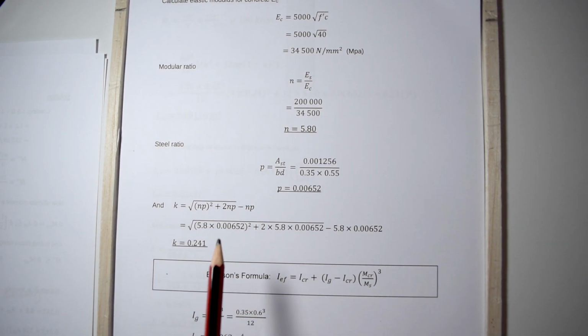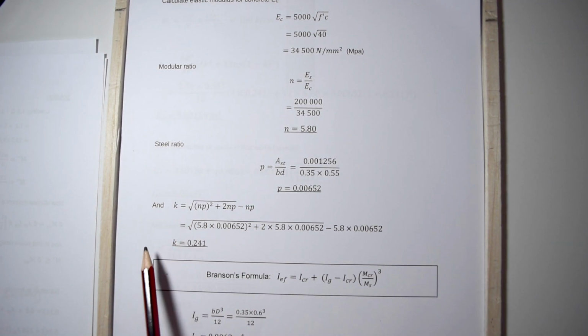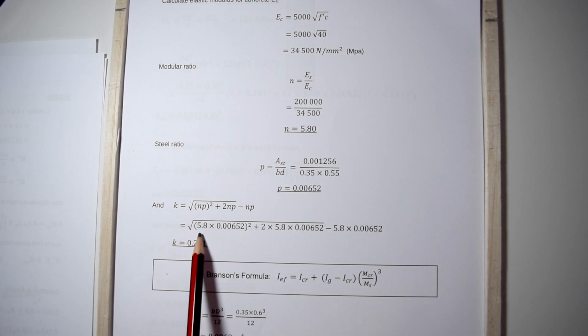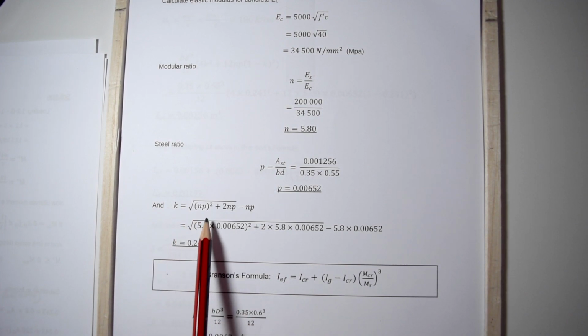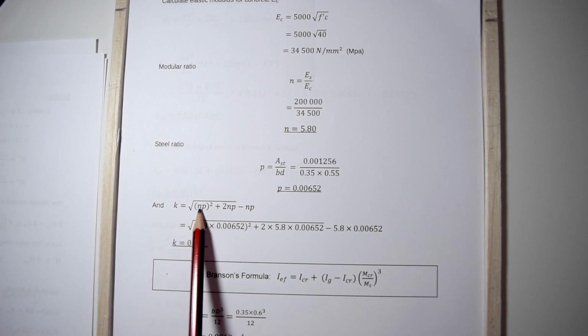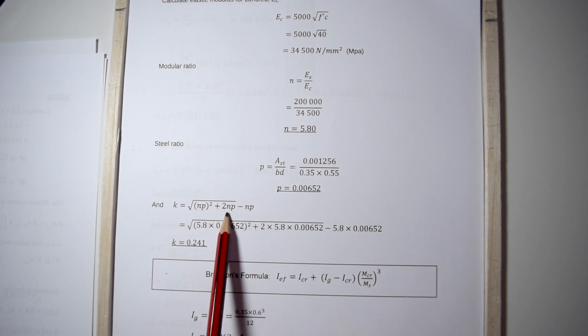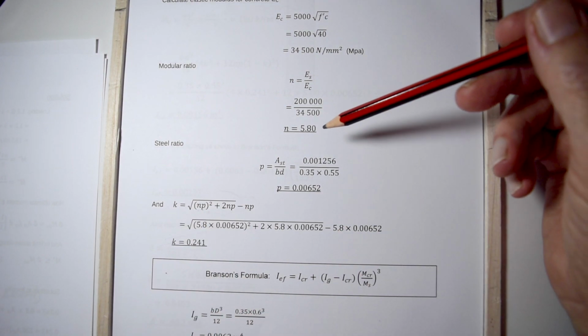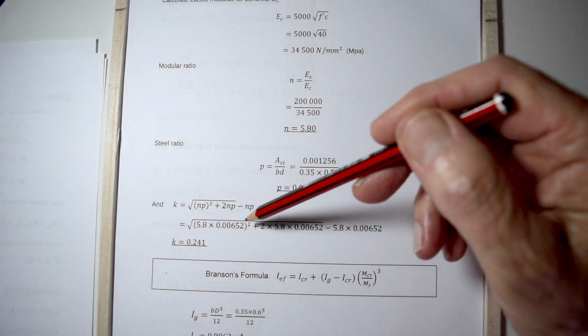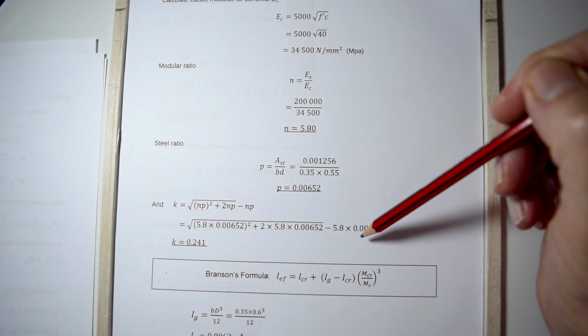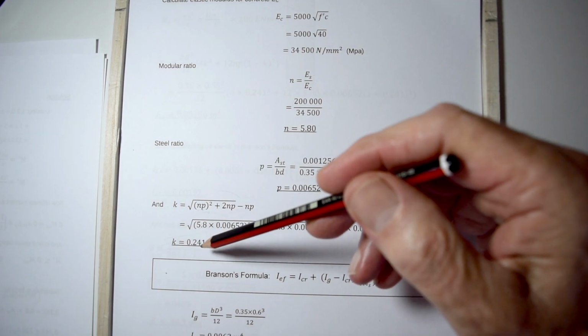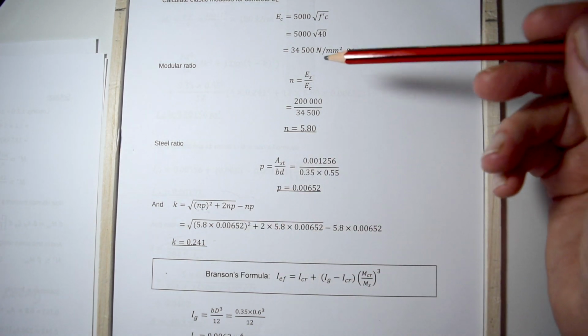And k, a factor that you have to calculate to ultimately work out Branson's formula, is the root of the modular ratio multiplied by the steel ratio p, all squared. This formula, the n's and the p's are certainly self-evident. There the n is and there the p is. Substitute those numbers in there, and you get a k value of 0.241.